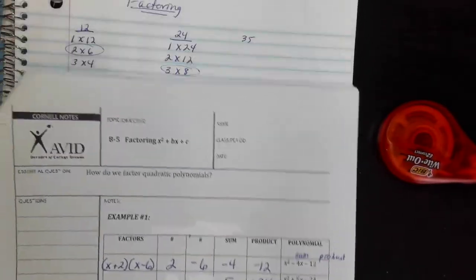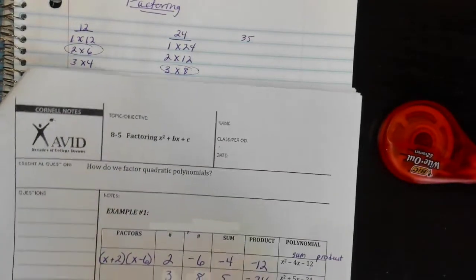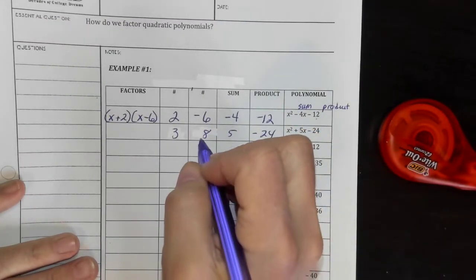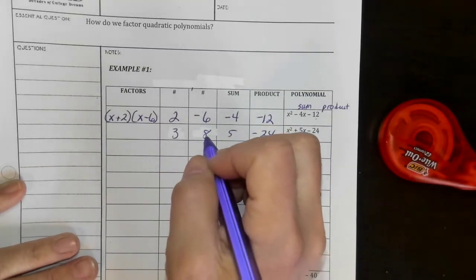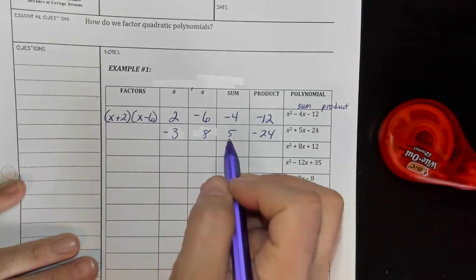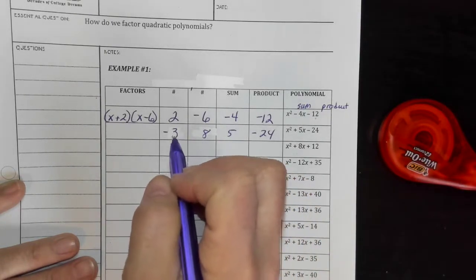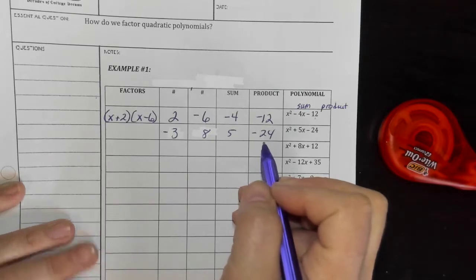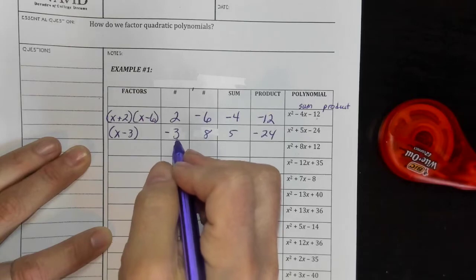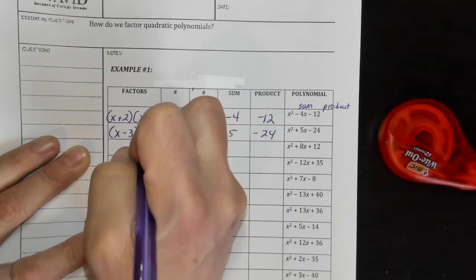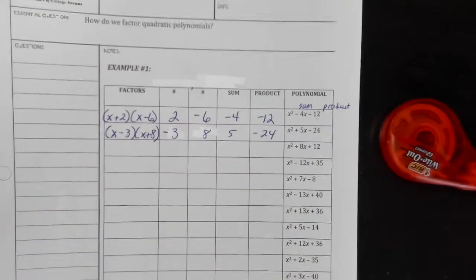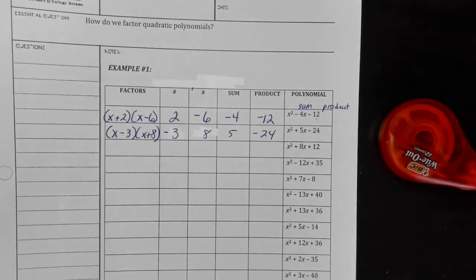It's a +5. So I believe that my 8 is going to be a positive, and my 3 is going to be a negative. 8 plus a negative 3 is positive 5. 8 times a negative 3 is negative 24. So writing out the factors, x minus 3, because I'm following the sign, and x plus 5. Or I'm sorry, x plus 8. And again, you can always check it by multiplying it out. Okay.